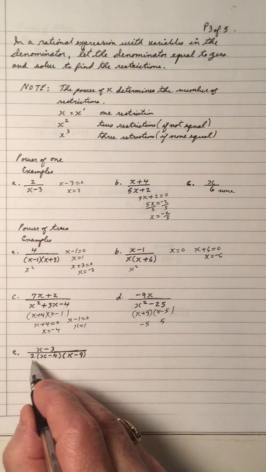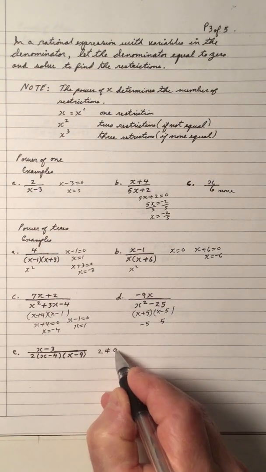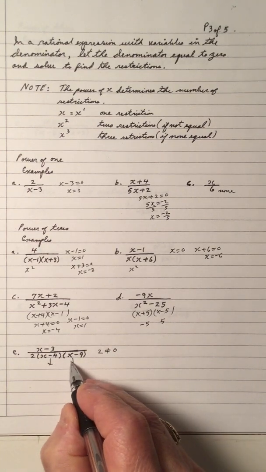And this one is different, but the 2 is here. So 2 is not equal to 0. So these are the only two.